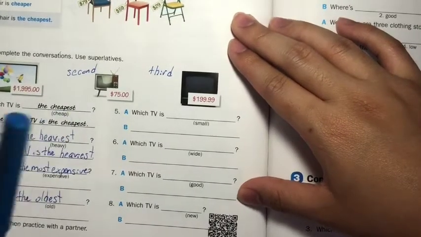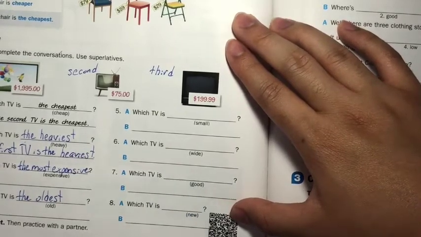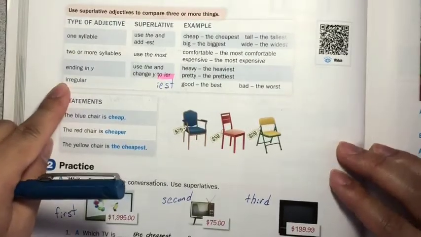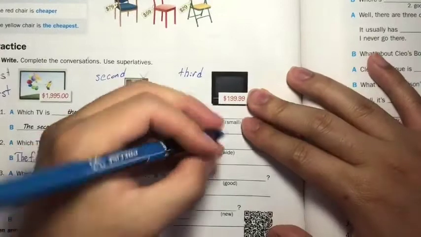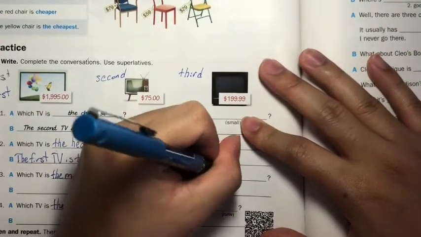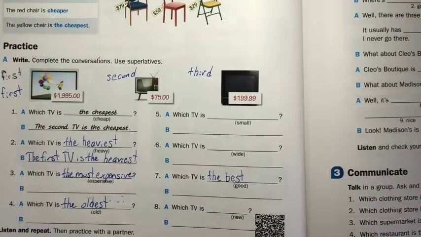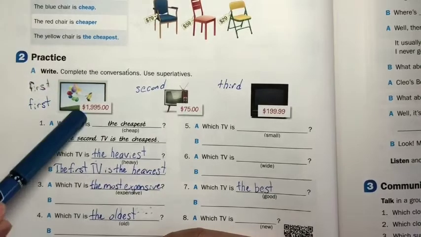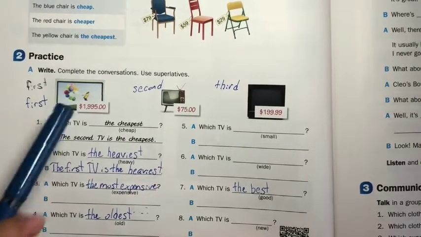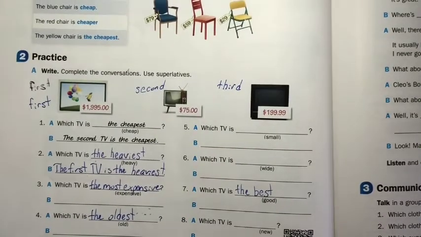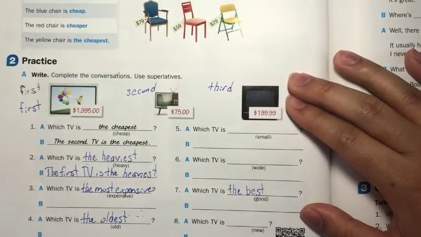All right, let's do number 7. Which TV is good? Good is an irregular word. For good, we actually say the best. Which TV here is the best? Well, I mean, the first TV is the best, but it's also really expensive. So is that the best one? Because it costs a lot of money. Okay, so I want you to finish all of these. This is your opinion. This is what you think.